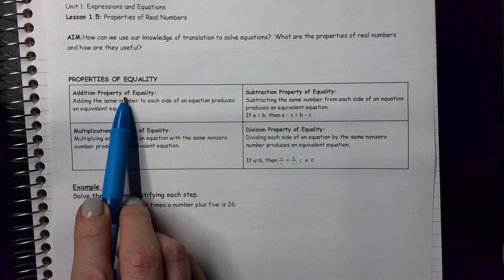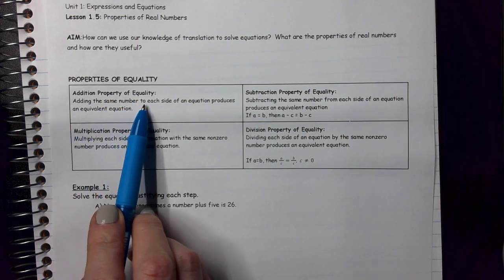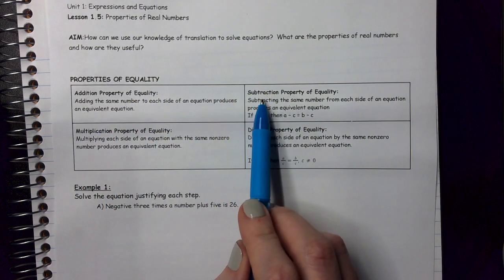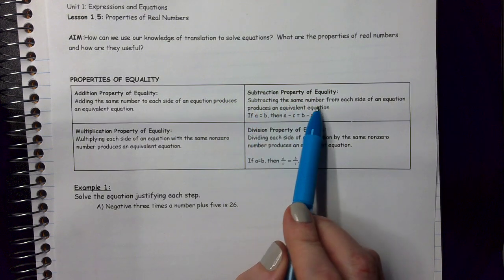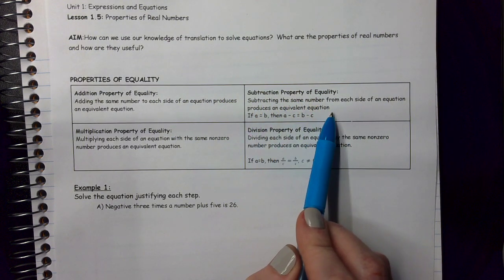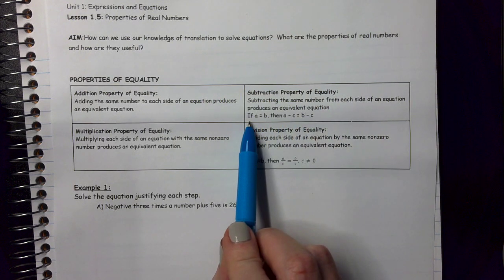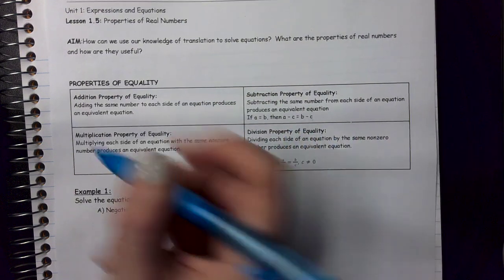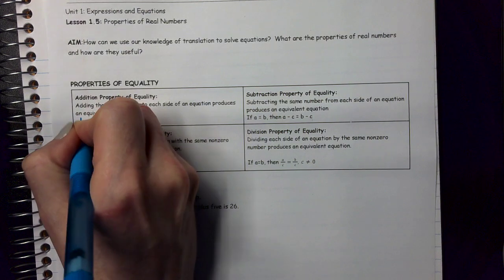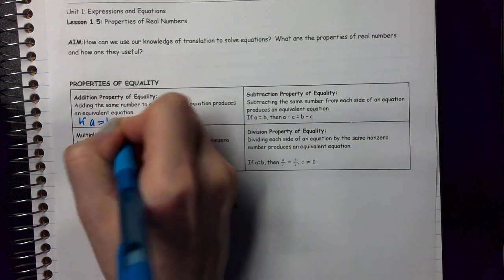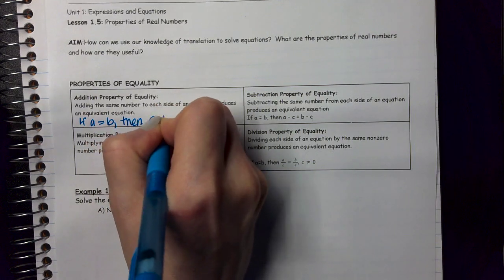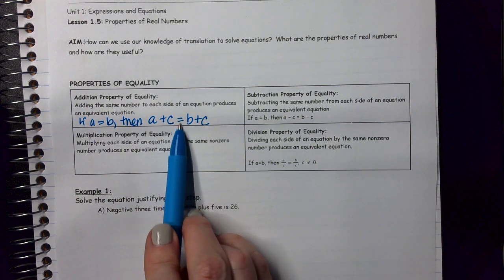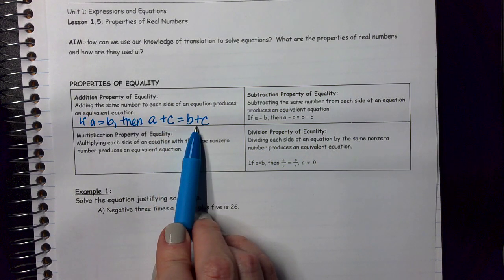We have the addition property of equality, which states adding the same number to each side of an equation produces an equivalent equation. The subtraction property of equality: subtracting the same number from each side of an equation produces an equivalent equation. So there's even a sample here. If A is B, then A minus C is B minus C. That stays equivalent. I can add one over here. If A equals B, then A plus C equals B plus C. That doesn't change the equality of this equation.